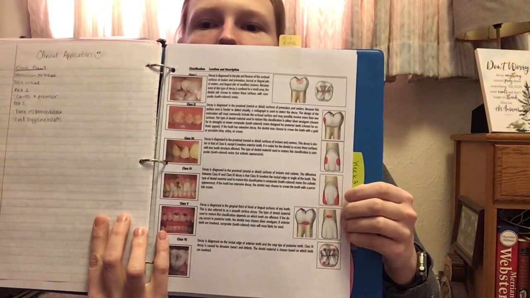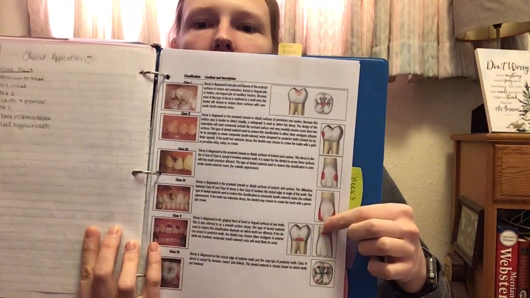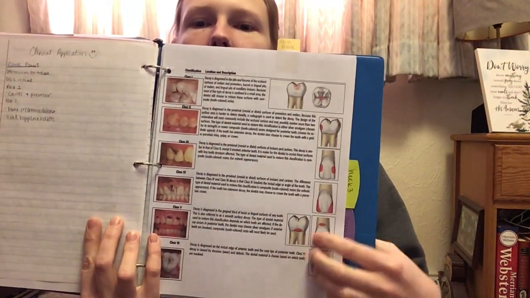Which would include the incisal edge. So there's not much difference between a class 3 and a class 4 other than one more includes the edge. And then you have class 5, which is at what we call the cervical third of the tooth, the part of the tooth that touches the gum tissue.